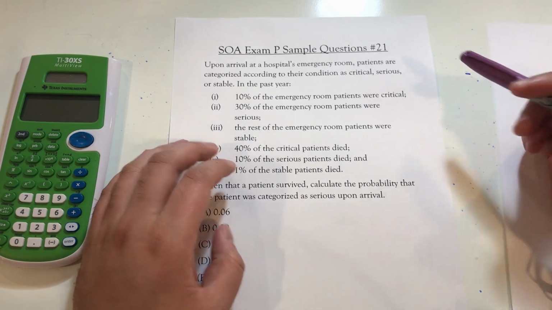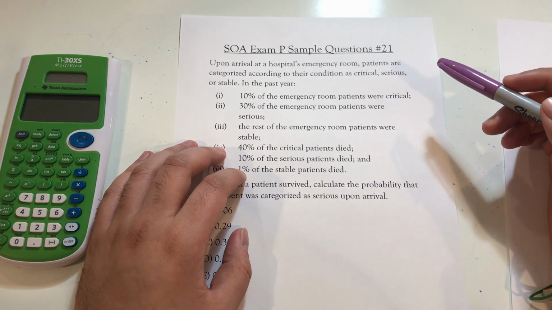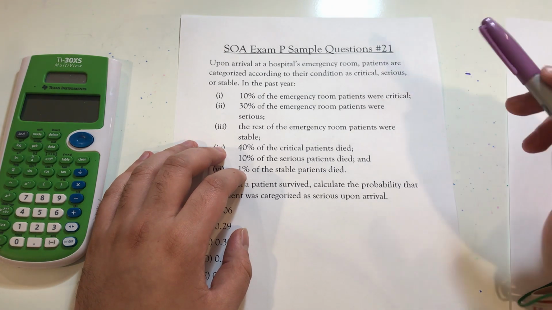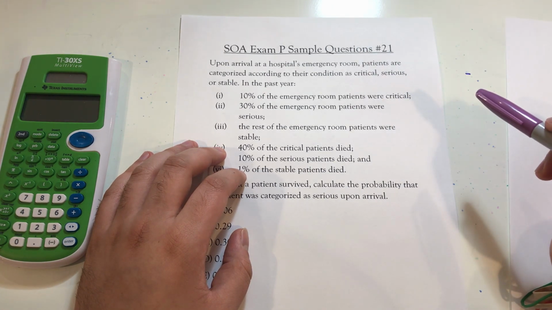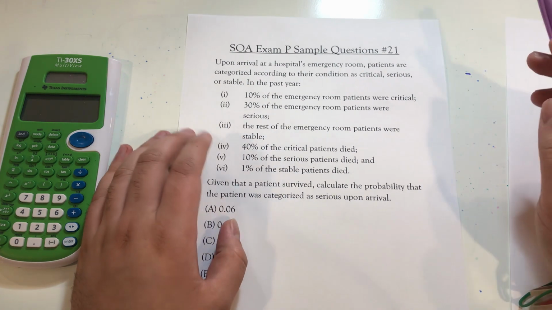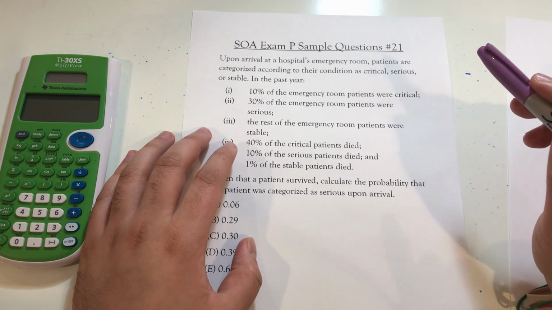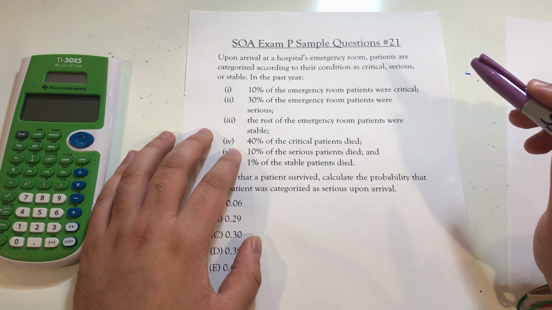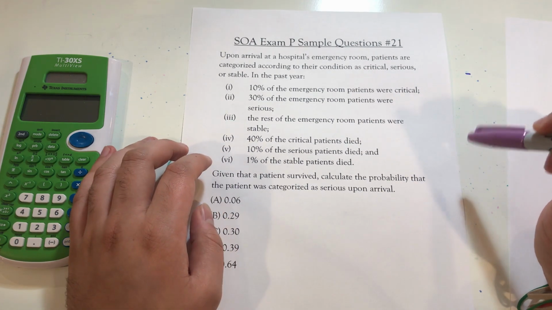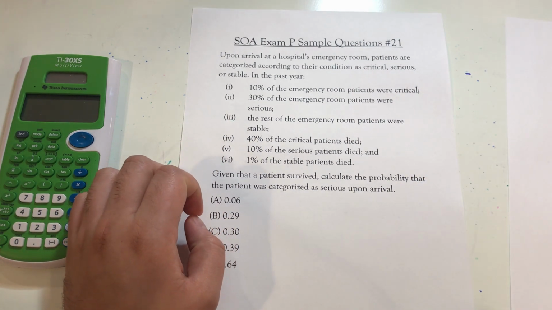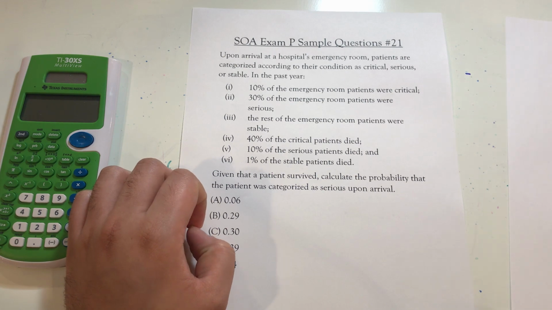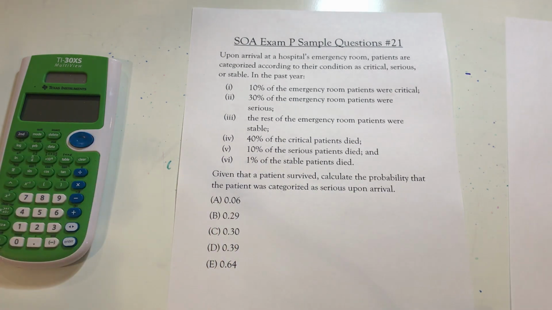In the past year, 10% of the emergency room patients were critical, 30% were serious, the rest were stable. 40% of the critical patients died, 10% of the serious patients died, and 1% of the stable patients died. Given that a patient survived, calculate the probability that the patient was categorized as serious upon arrival.